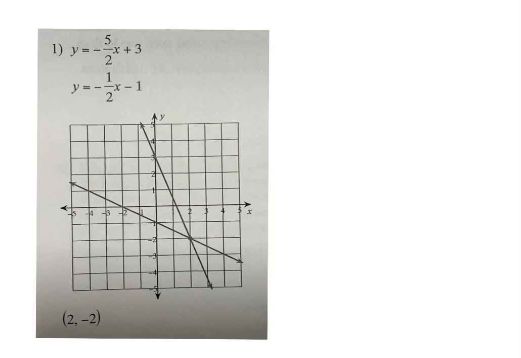Number 1 was in slope-intercept form. So you really just had to start graphing. Start at the 3, go down 5 and over 2, and draw that line. For the second one, start at the -1, go down 1 and over 2, and you'll see that they cross at the point (2, -2), right?